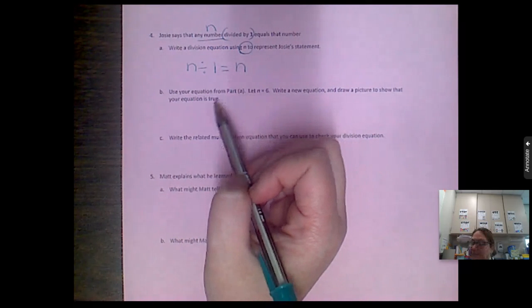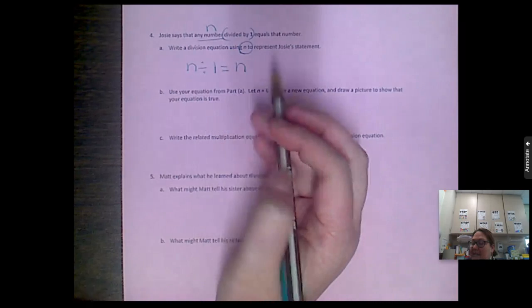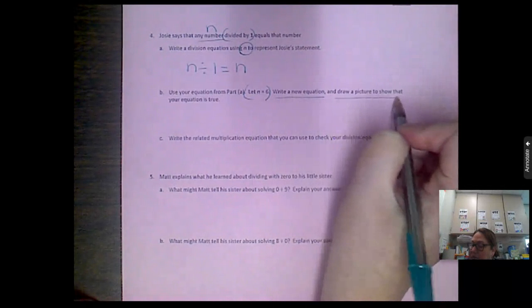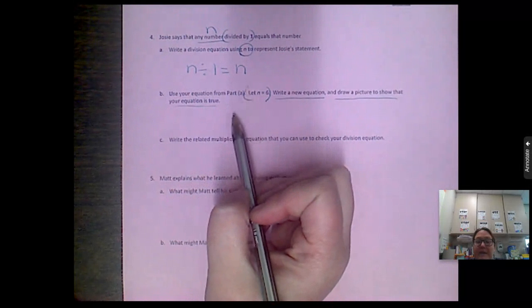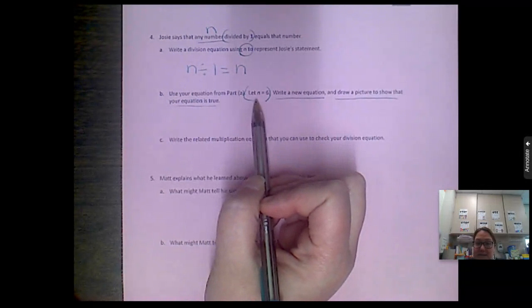So there we go. Part B says use your equation from part A. Let n equal 6. Write a new equation and draw a picture to show that your equation is true. So we want to rewrite n divided by 1 equals n, but instead of writing n this time, we're going to write 6, right?